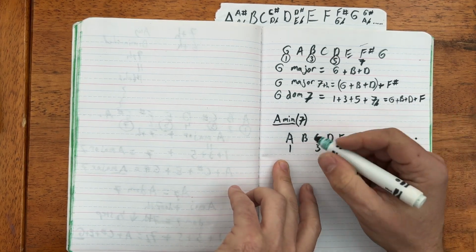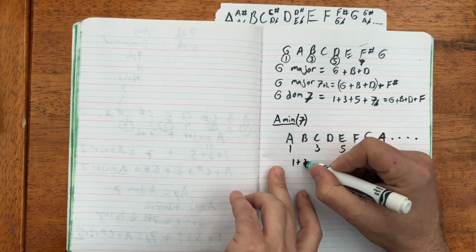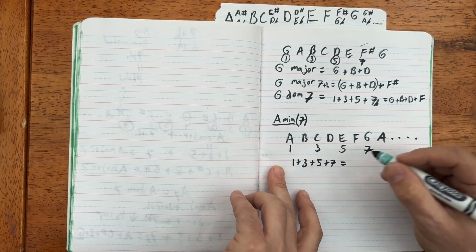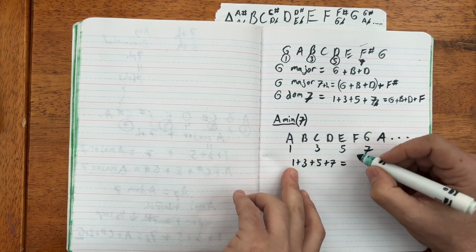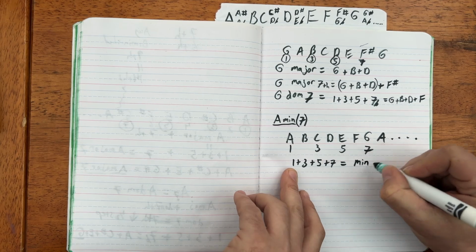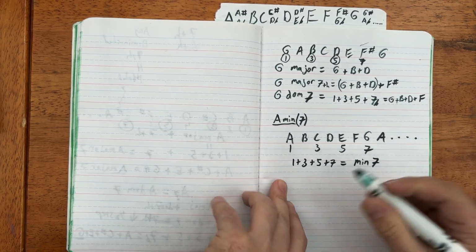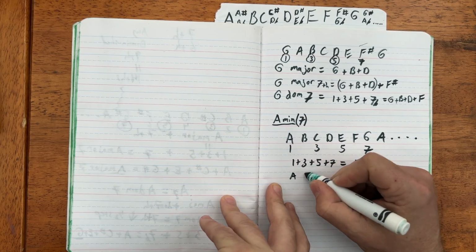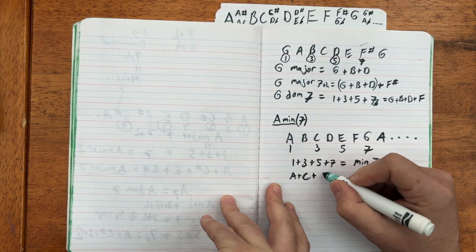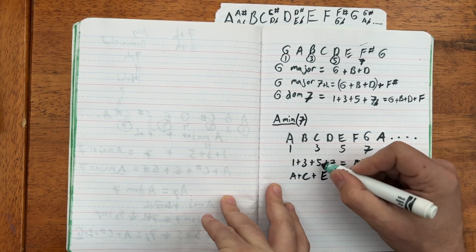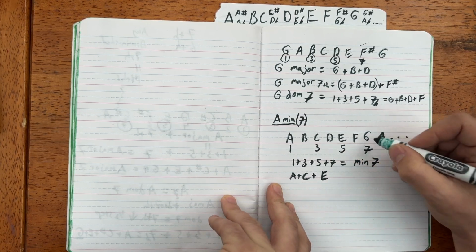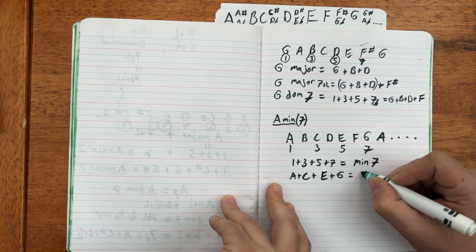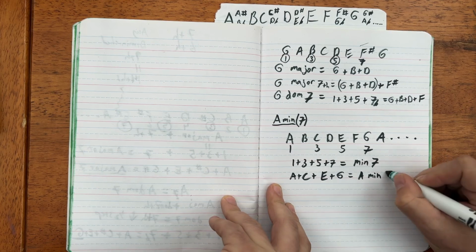And so you add these together. 1 plus 3 plus 5 plus 7. And that's going to equal, if you're using your minor scale, A minor 7. And so in this case, it's going to be A, C, plus E for 5, and then your 7 will be G. So plus G, and that equals A minor 7.